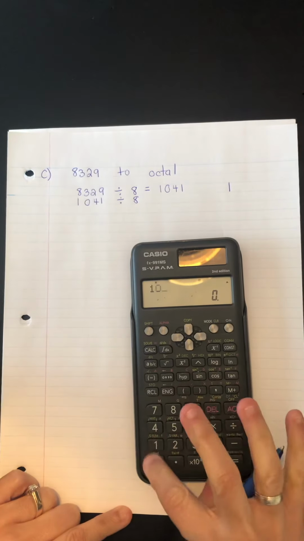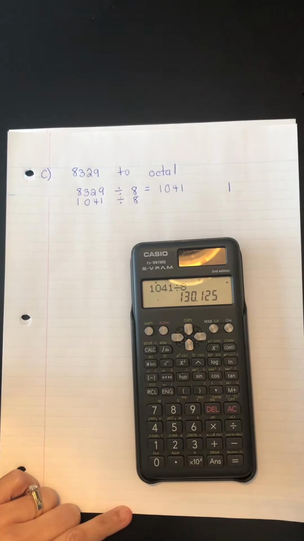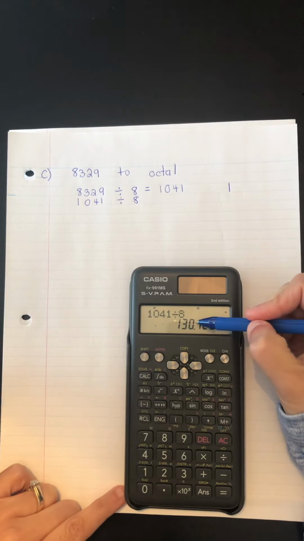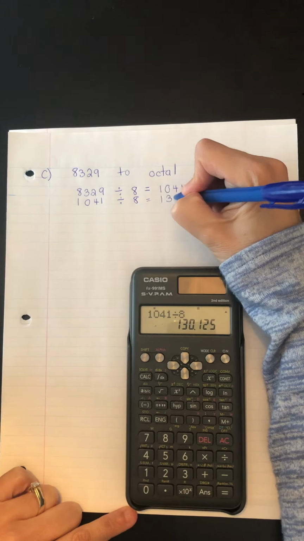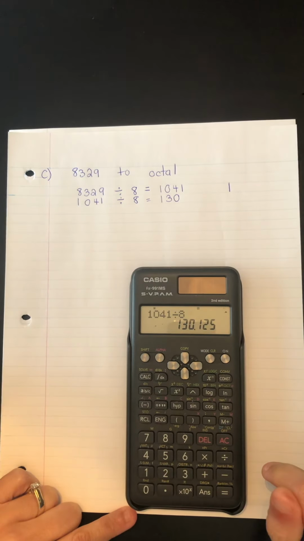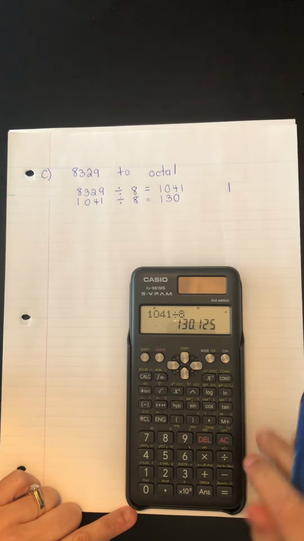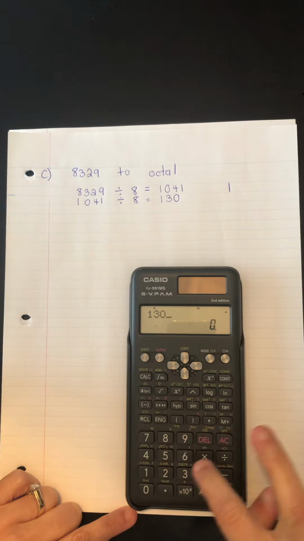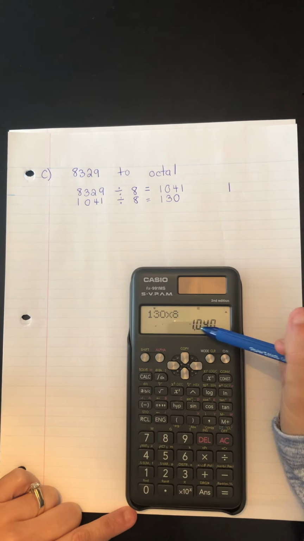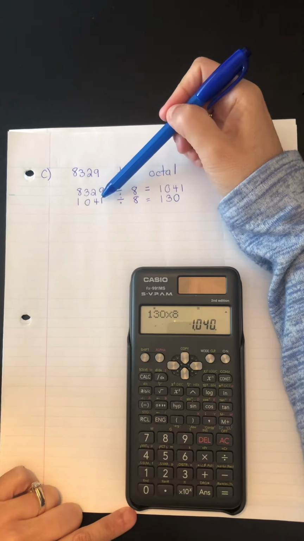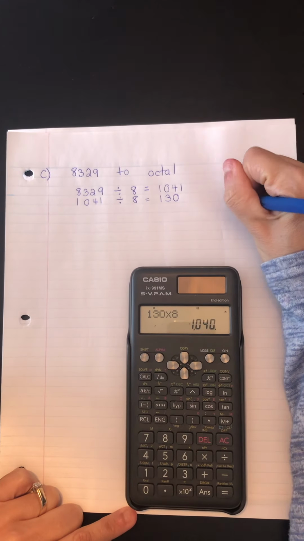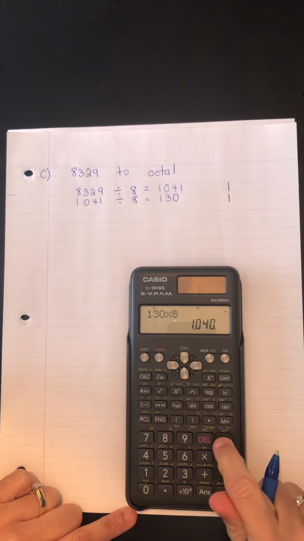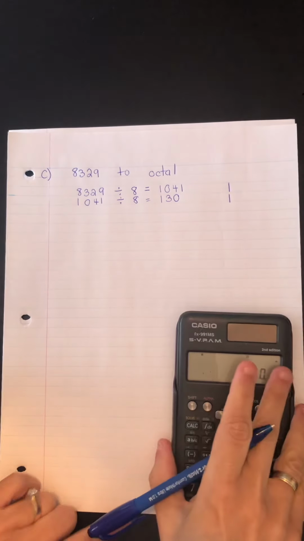So let's try it. 1041 divided by 8. Okay, so we write down the whole number part, which is 130. Well, what is 130 multiplied by 8? It's 1040. It isn't 1041. So once again, in this step, there's a remainder of 1. Clear the calculator and try again.